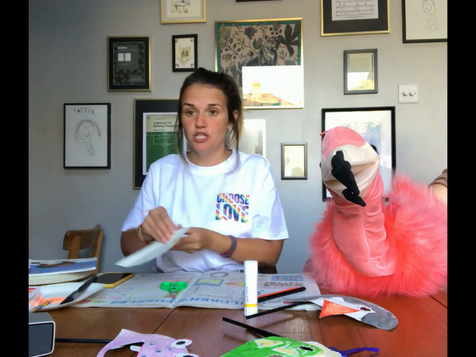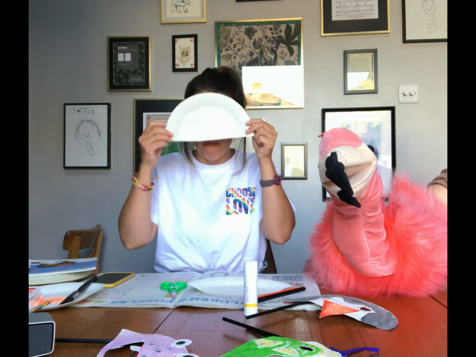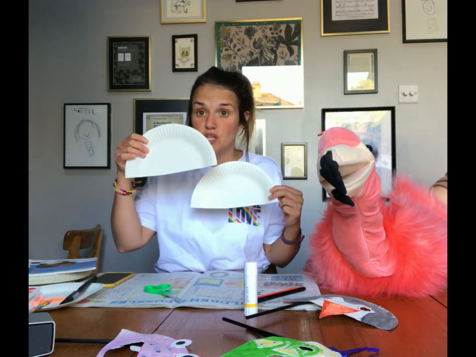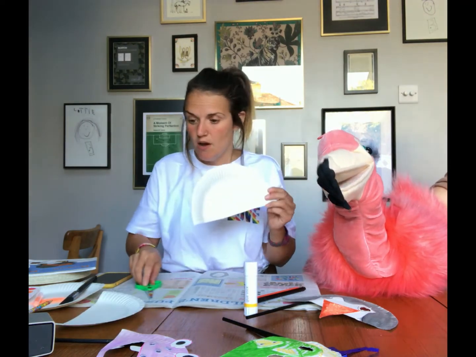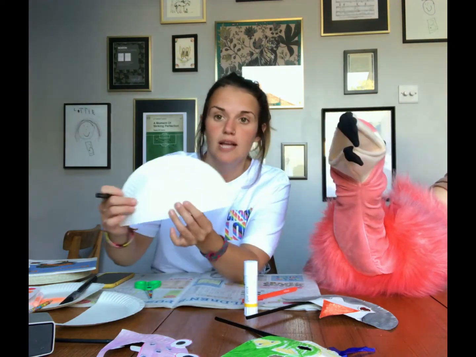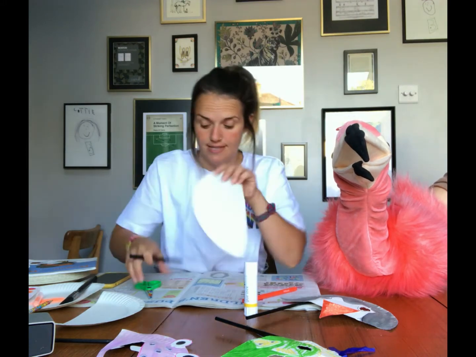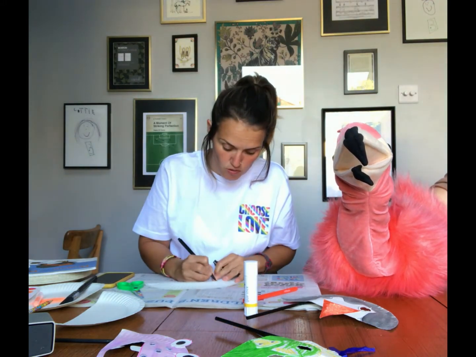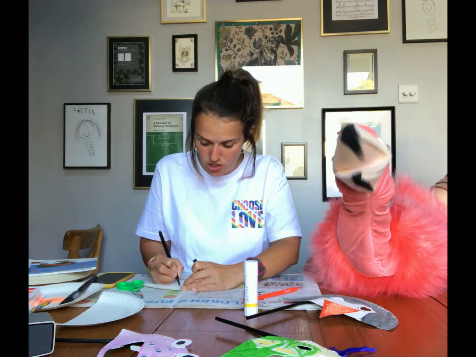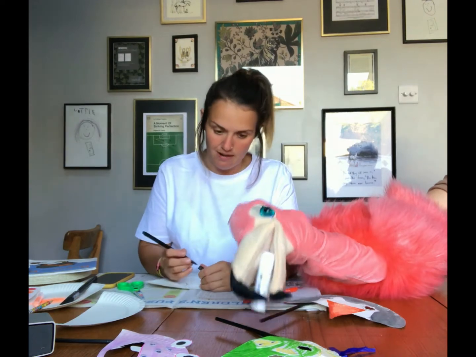And then what you're going to do is use 1 half of your paper plate for your mask and the other half for the beak. So if you get one of your pens, make sure that using the back of the paper plate, you draw 2 big eyes there, because we want to make sure that we can see out of it, don't we, Feathers? Absolutely.